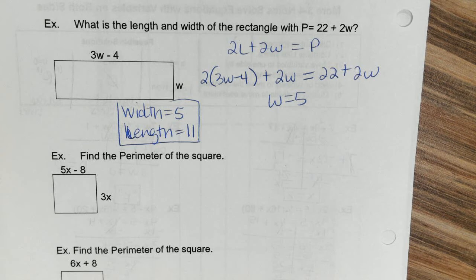We haven't seen this yet. So what is it asking for? Find the perimeter of the square. Well, I know to find the perimeter, I would add all the sides, but can I really find that? Tell me about squares.